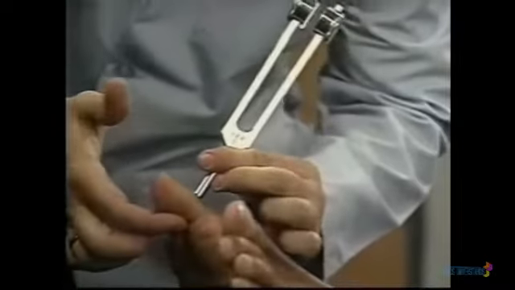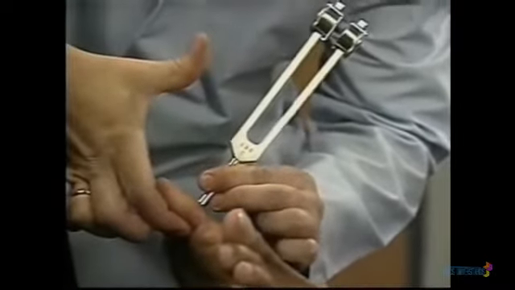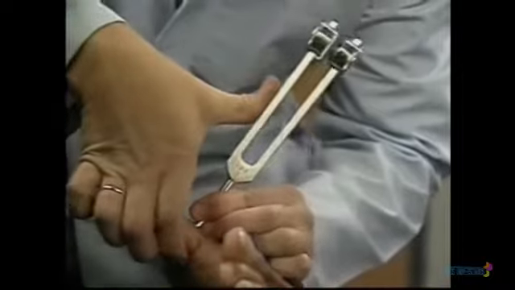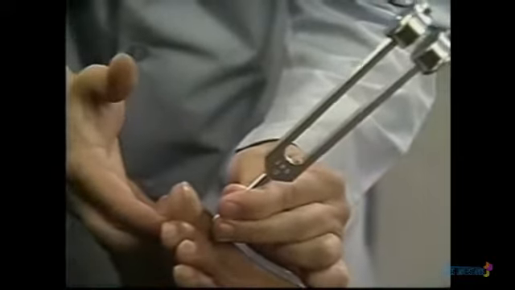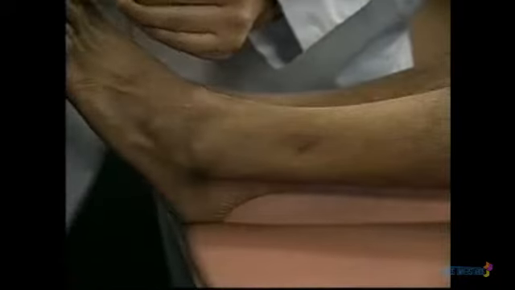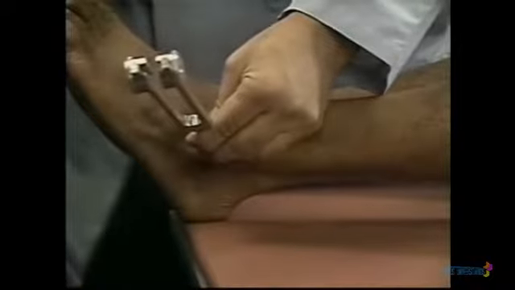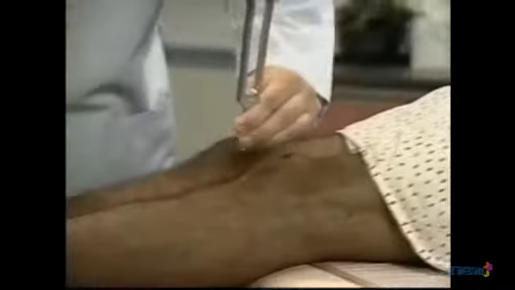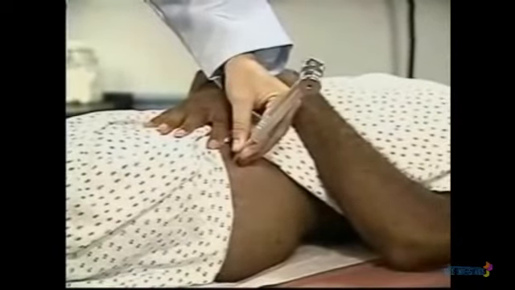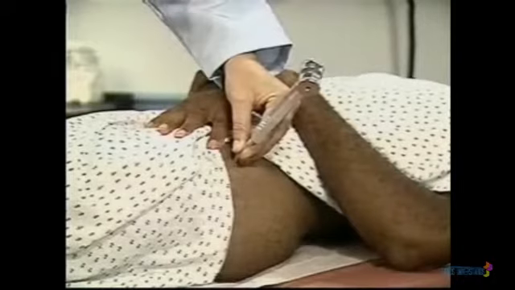Once again, tell me what you feel. Vibration. Tell me when it stops. When assessing vibratory sensation of the lower extremity, start with the big toes. Compare sides. Tell me what you feel. Vibration. If vibratory sensation is diminished, check the ankle, patella, and iliac crest. Keep in mind that distal vibratory sensation may normally decrease with age.